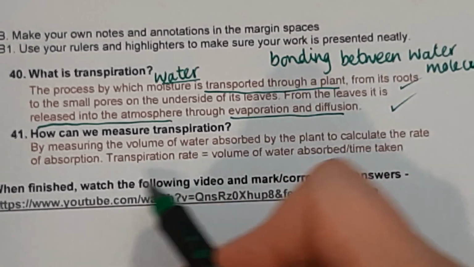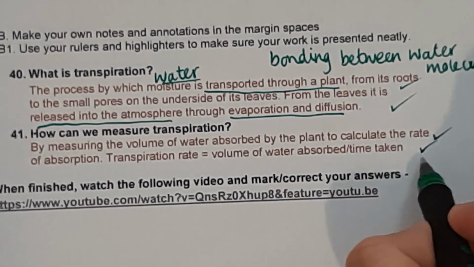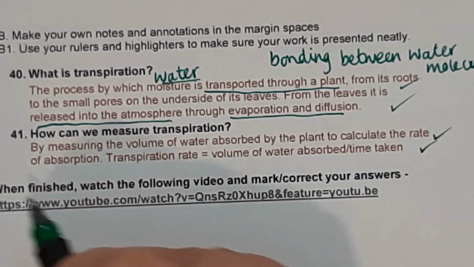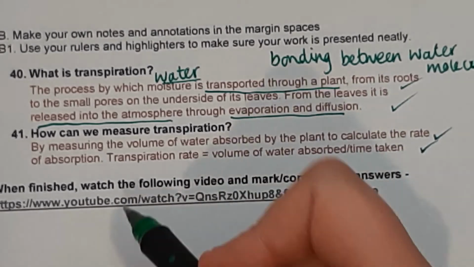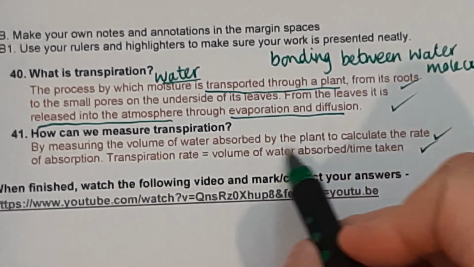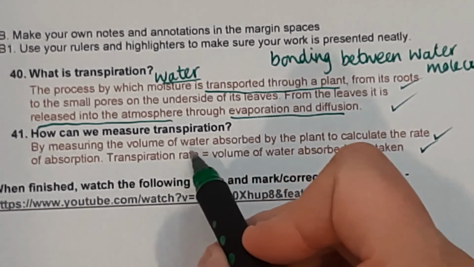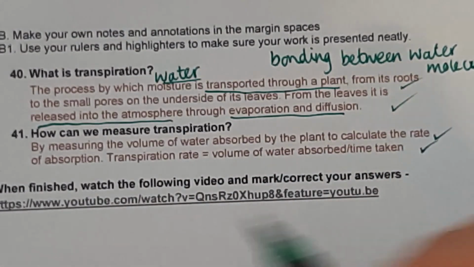Okay, and another option, so there's 2 marks here, one for the equation and one for explaining what we do. The other option, instead of measuring the volume of water absorbed by the plant, is you can also measure the volume of water evaporating out of the plant, but that's much trickier to do. So we tend to talk about the volume of water being absorbed.